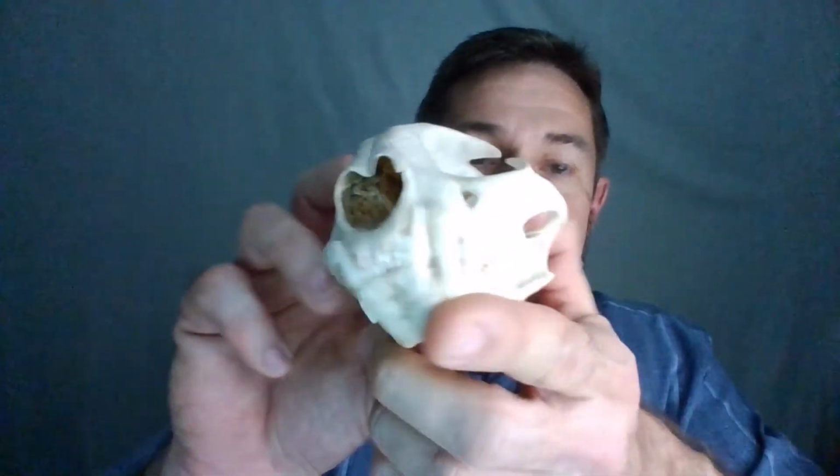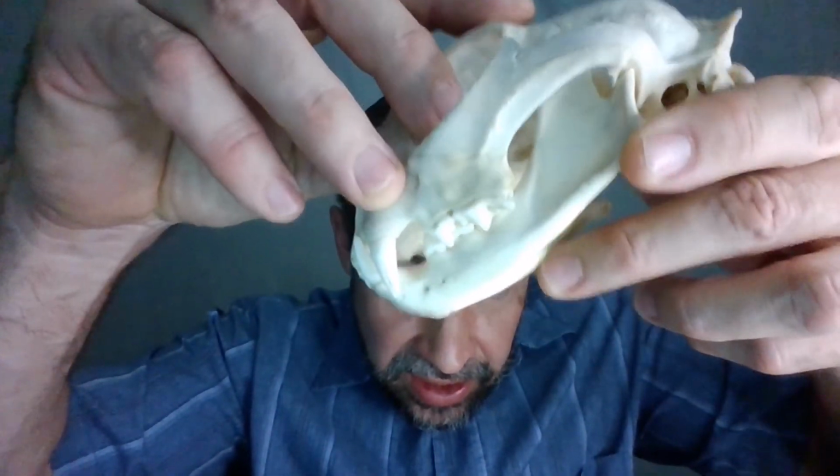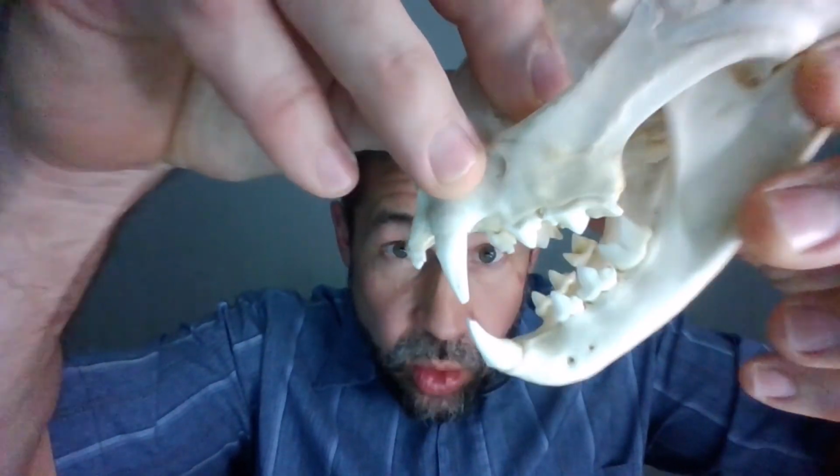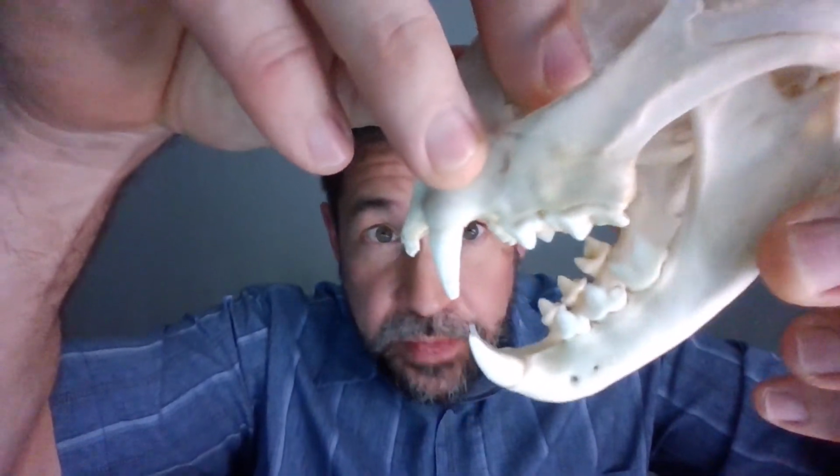Next up, we have a bobcat skull. And a bobcat skull is going to have a dental formula of 3 incisors on top, 3 incisors below, one canine on top and one canine below.